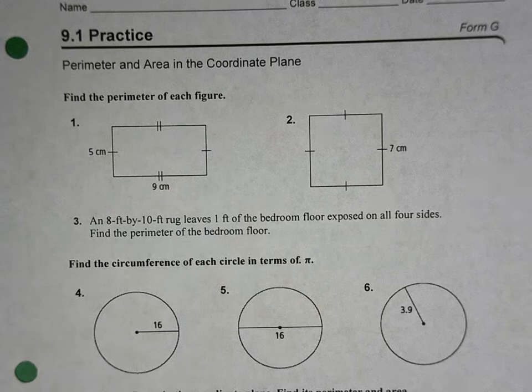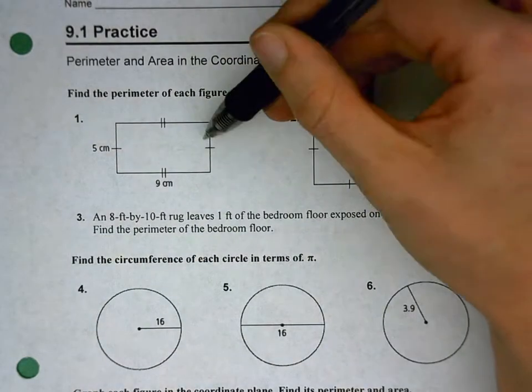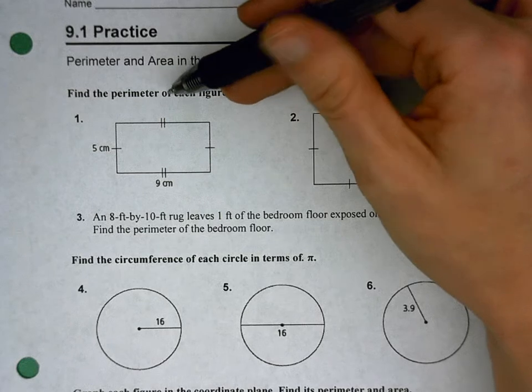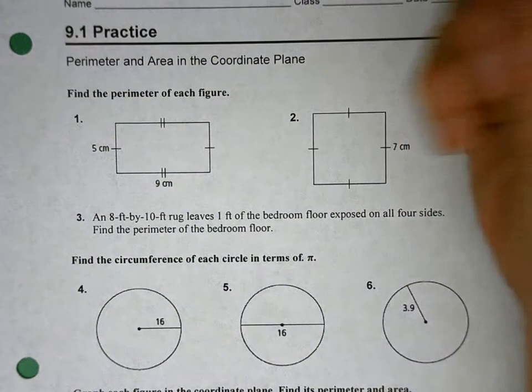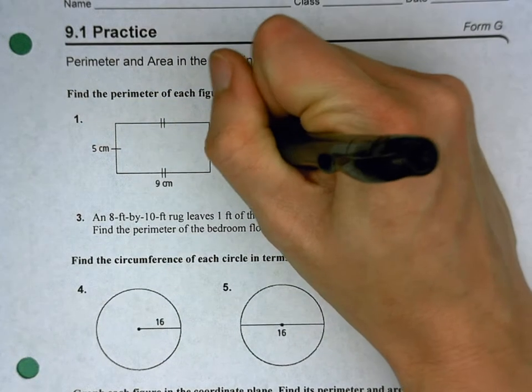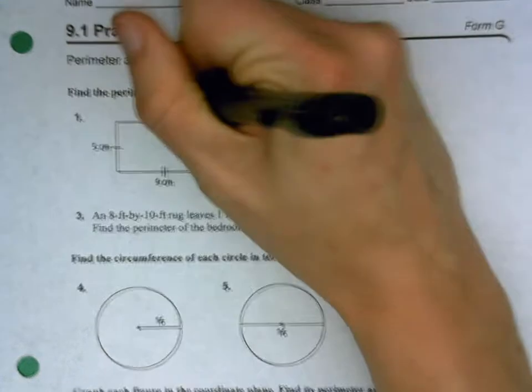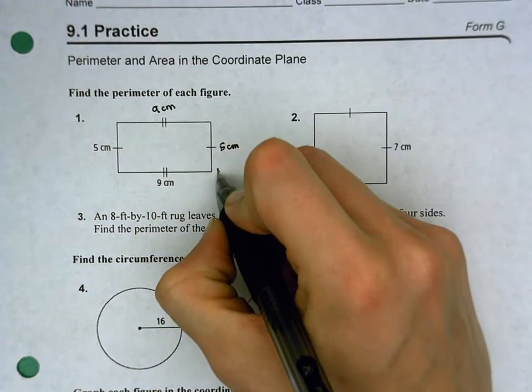Okay, so when we are looking at rectangles or squares here, which are both special types of parallelograms, and we're trying to find perimeter, we find the perimeter of a polygon by adding all the sides of the shape together. And so for this rectangle, since this side's 5, this side has to be 5, and since this side is 9, this side has to be 9. And so for perimeter, we'd add them all together.